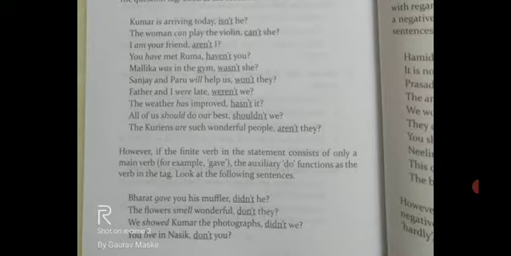The flowers smell wonderful, don't they? So this is the finite verb smell, that's why it is using do as per the tense concerned. We showed Kumar the photographs, didn't we? You live in Nasik, don't you? Yes, I live in Nasik. No, I live in Jamkhed.